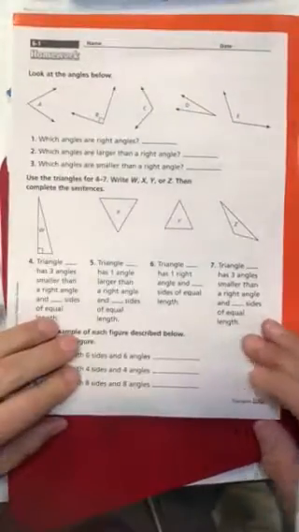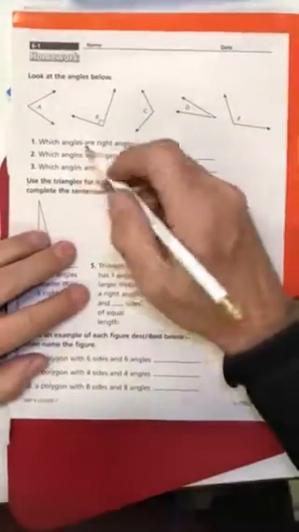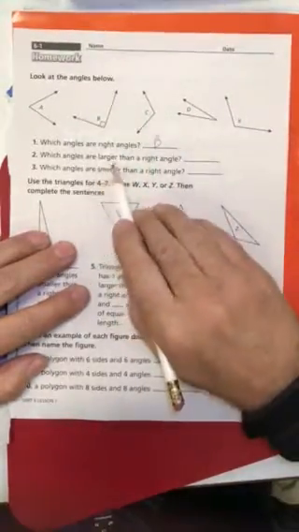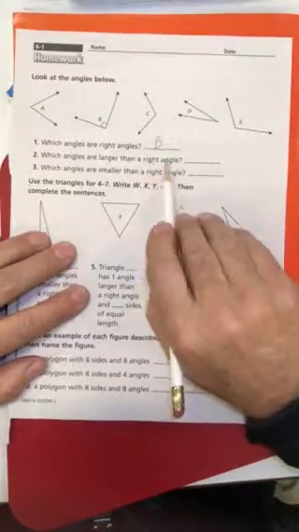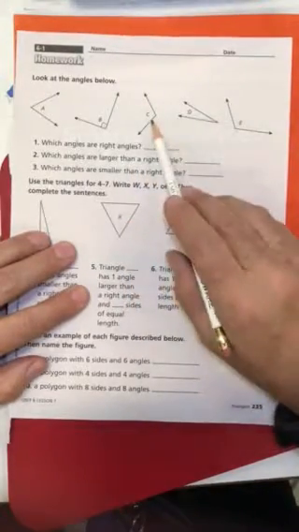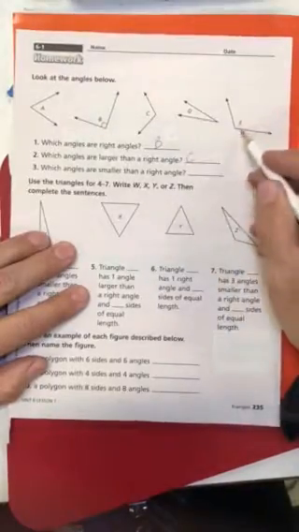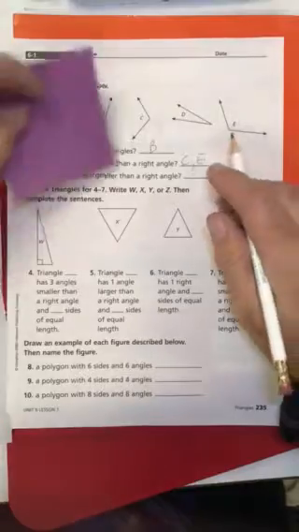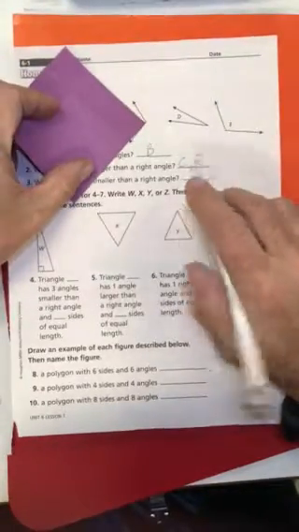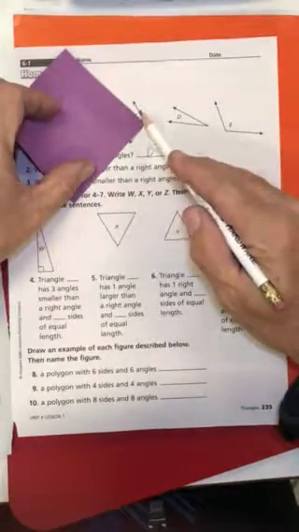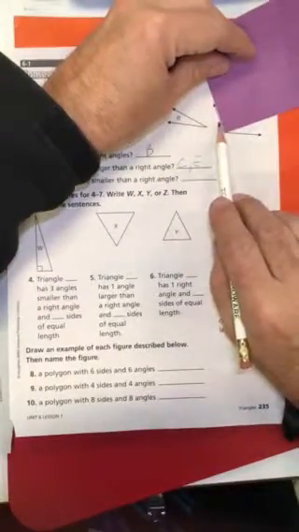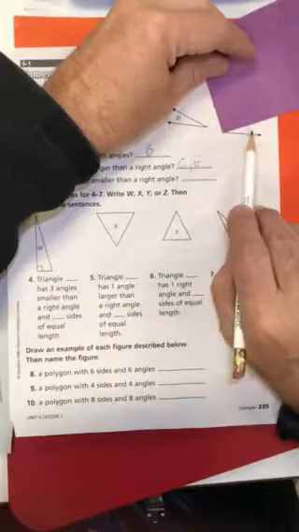And this is an extension, the homework. Which angles are right angles? Well, we said B is a right angle. Which angles are larger than a right angle? Definitely C, and E is larger. Again, if you just hold the paper to it, you could see that C, you could still see that line. See how much it opened up? That's larger. And this one, line it up, you can see this is larger than a right angle.